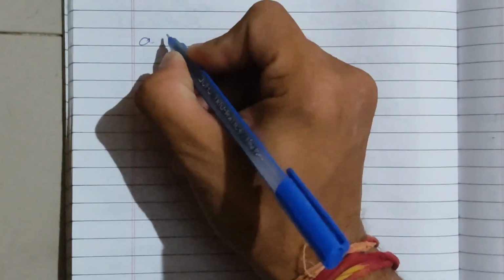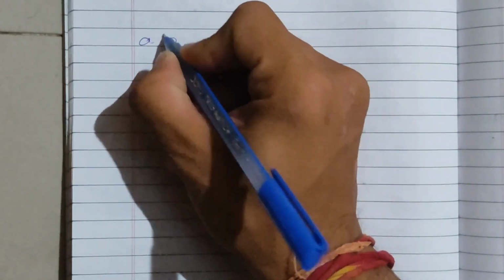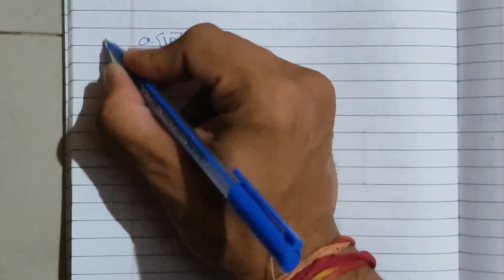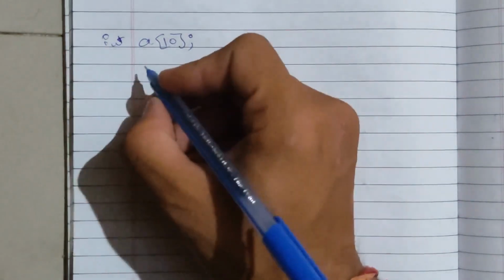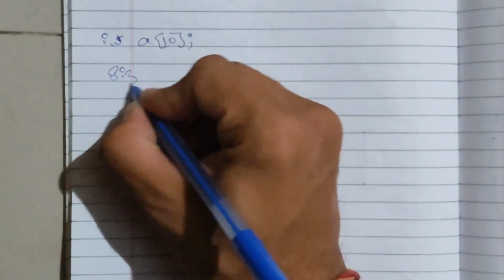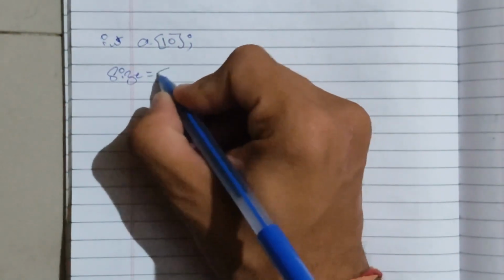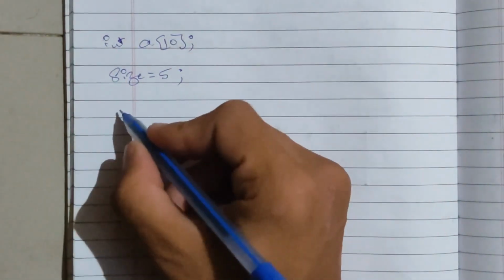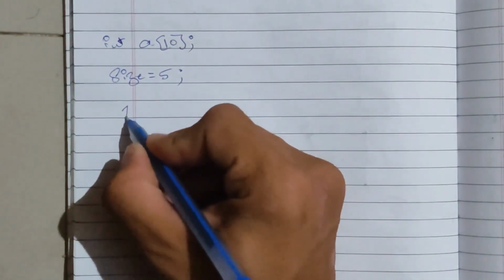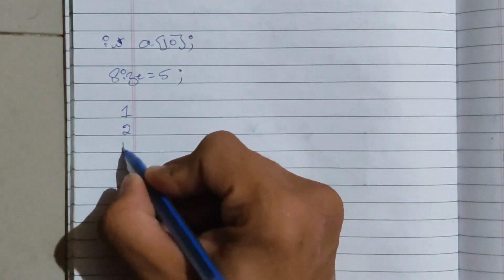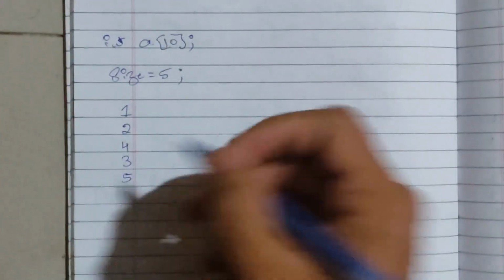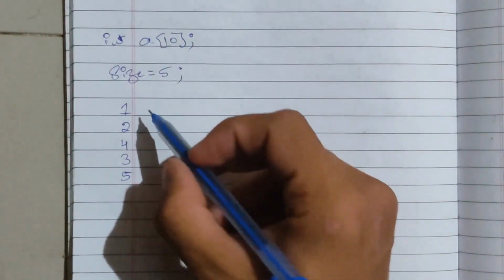So here suppose I will declare an array of maximum size 10 elements of integer data type, and here the array has been declared. Now I have to take size from the user, which I will store, let's say the size is equal to 5. So now the user will enter 5 elements. So the 5 elements will be like 1 2 4 3 5, and these are the 5 elements, right?